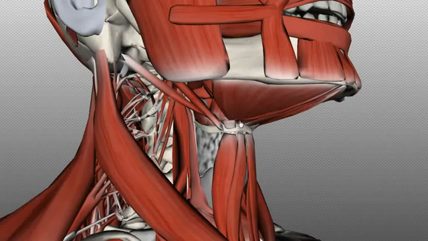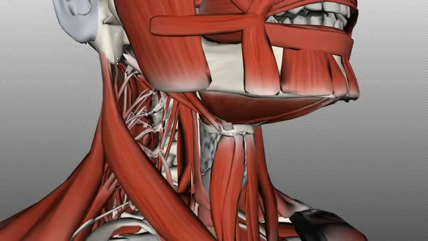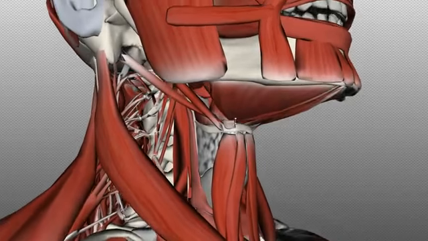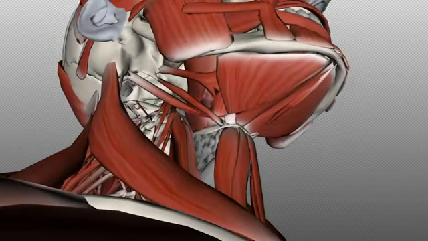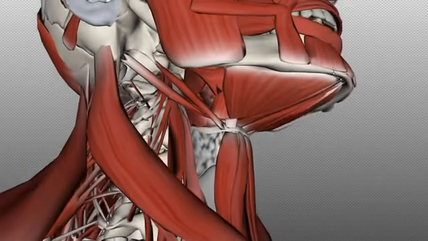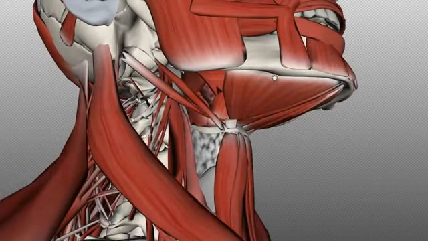You've got the anterior belly and the posterior belly. The posterior belly originates on the medial surface of the mastoid process and inserts via this tendon onto the hyoid bone, and the anterior belly originates on the digastric fossa on the inside surface of the mandible and inserts via the same tendon.